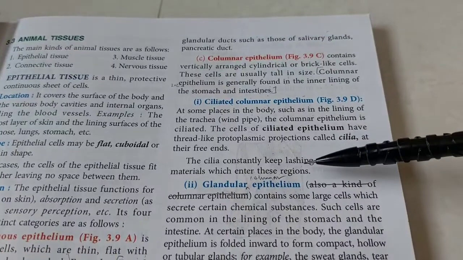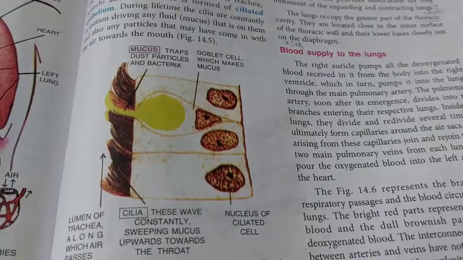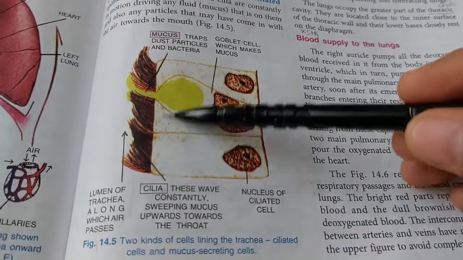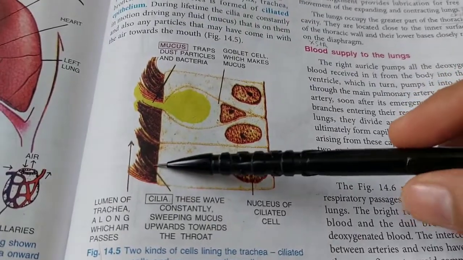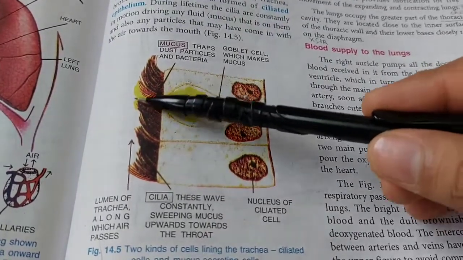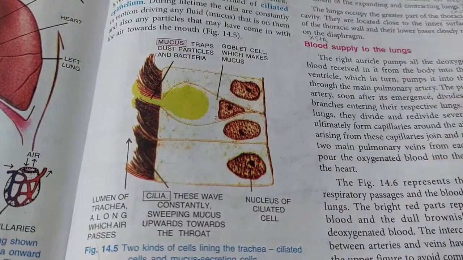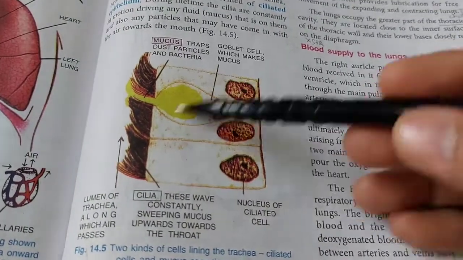Glandular epithelium. Now this is how the cilia look like. This is in chapter 14. And mucus is also produced to trap the dust particles in our trachea. And they keep lashing and moving about.